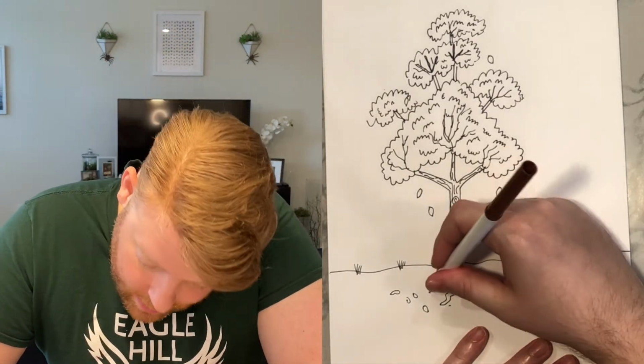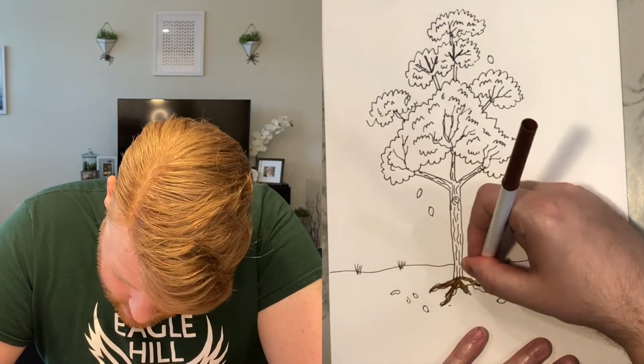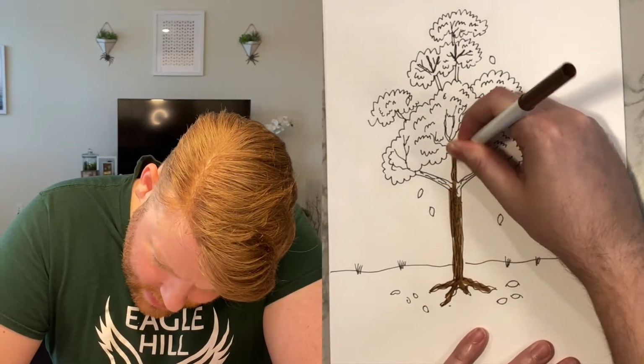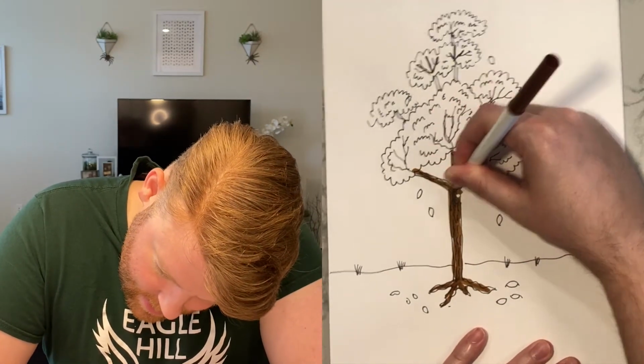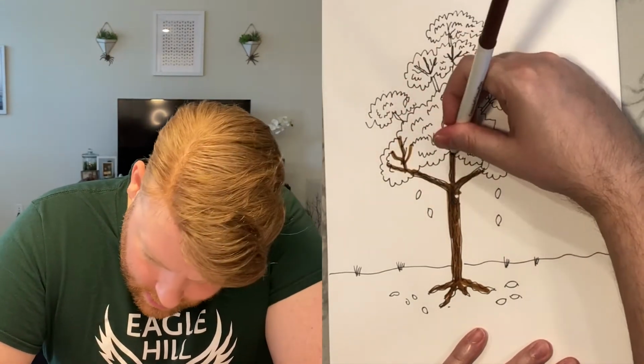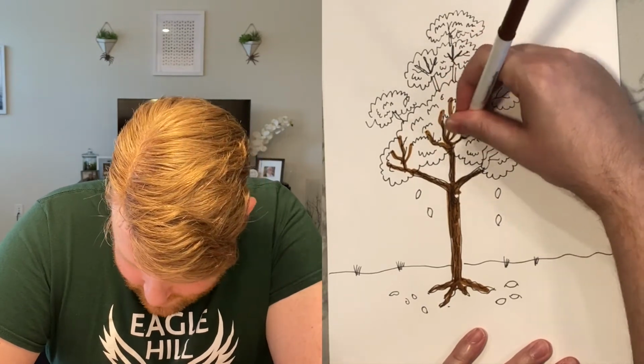So I'm going to draw the lines for my trunk and color them in. So I'm going to use a light brown. And don't worry about staying completely inside the lines. And I'm just going to kind of follow all of those branches that I drew, all those wavy lines.